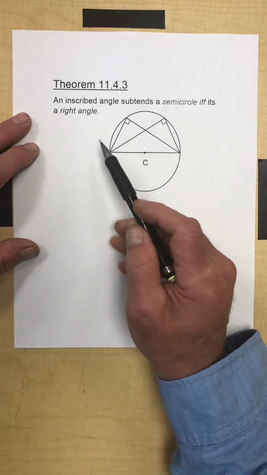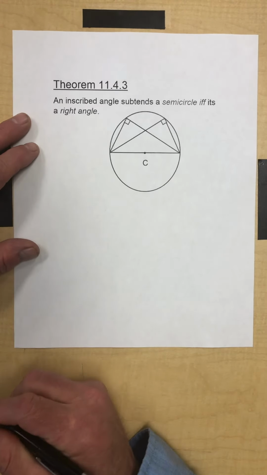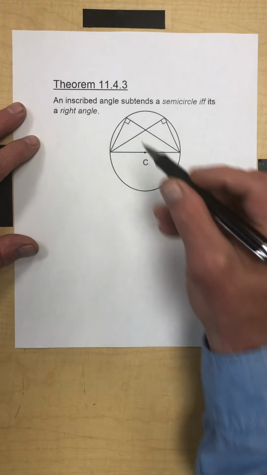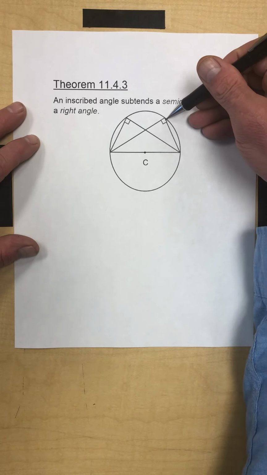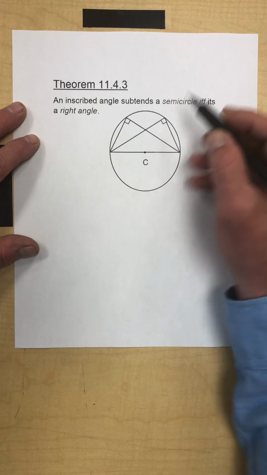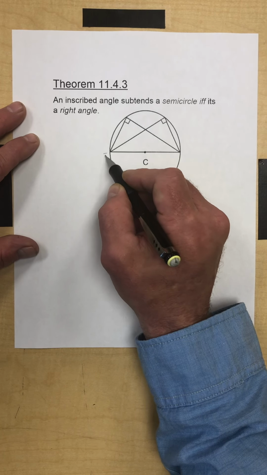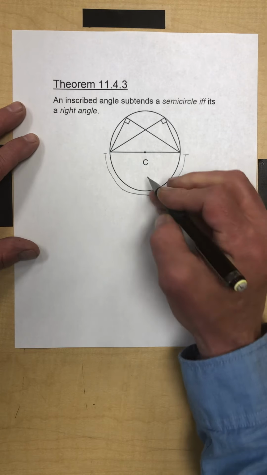If you have an inscribed angle and it subtends a semicircle, then it has to be a right angle. Now, this makes complete sense. If I take, for instance, this angle here, notice that it's inscribed, number one, because the vertex is on the circle, and so notice that its intercepted arc is 180 degrees.